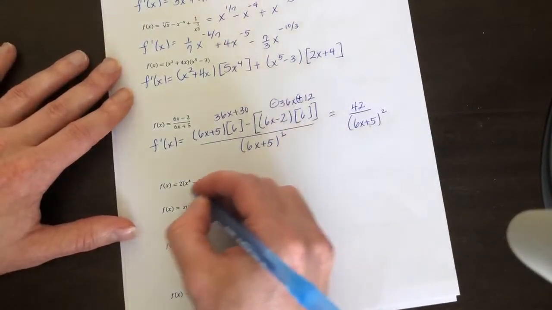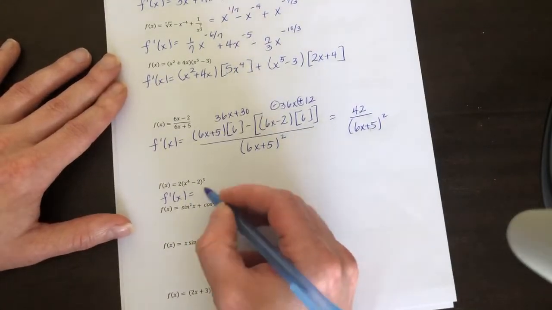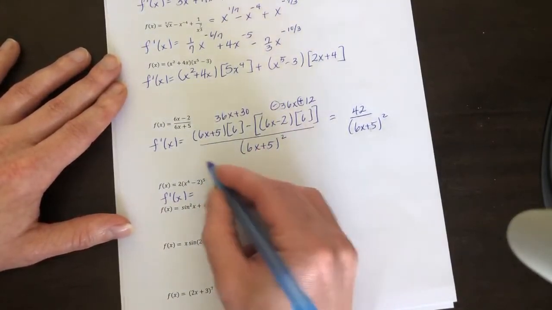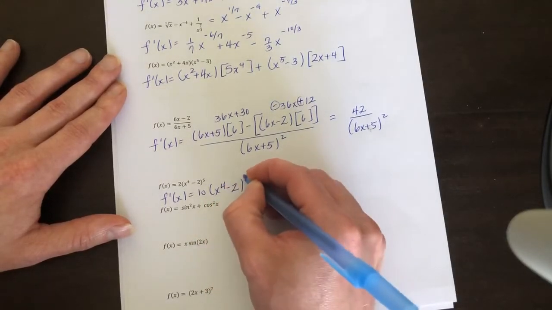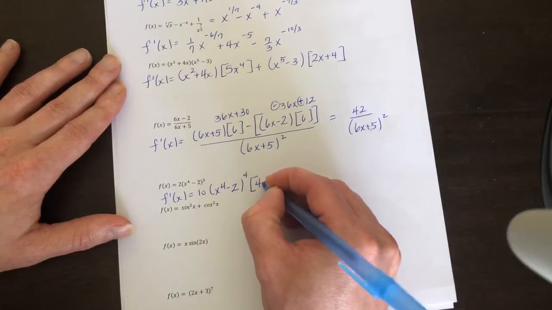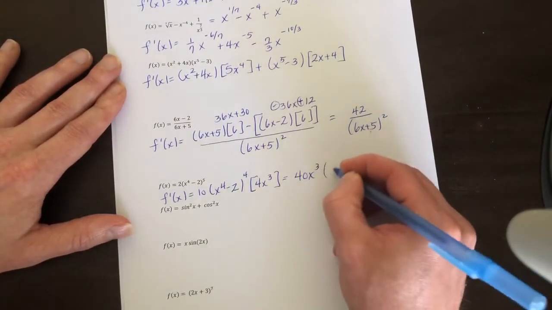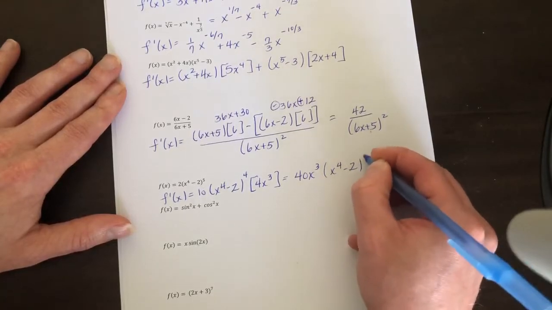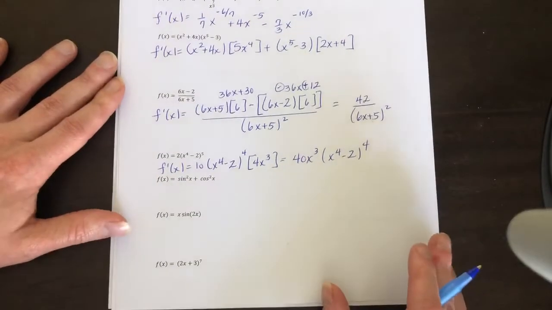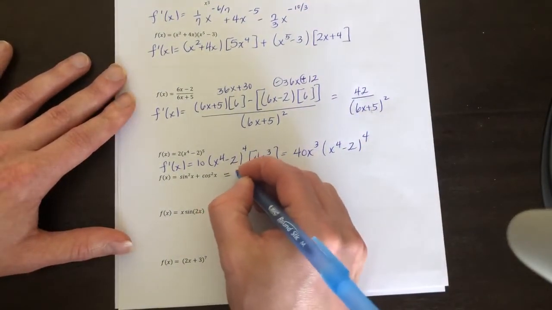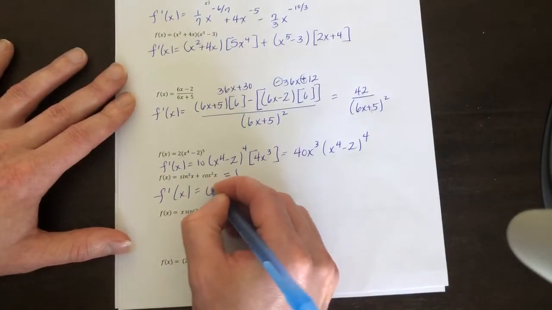Okay, next one, f prime of x. So we're going to have chain rule involved because we got something other than x being raised to a power. So it should be 10x to the fourth minus 2, all raised to the fourth power times 4x cubed. So 40x cubed, x to the fourth minus 2, all to the fourth power. Okay, this one turns out to be really easy because sine squared plus cosine squared is 1 from our trig identity. So the derivative of 1 should be 0.